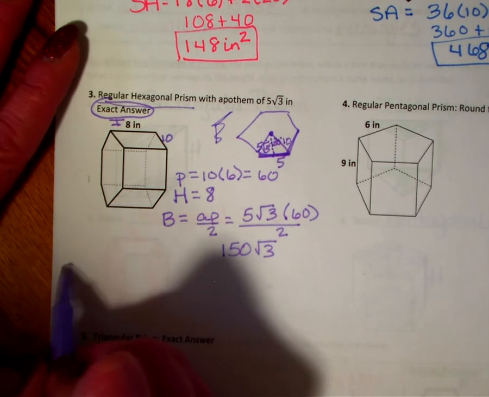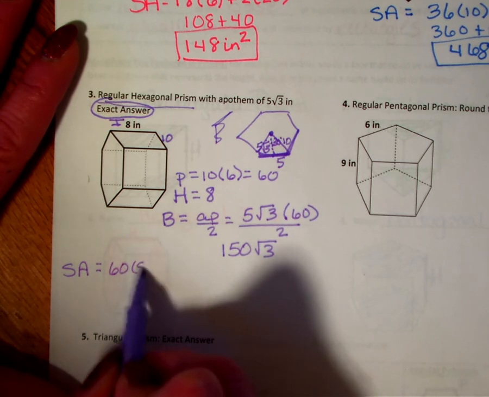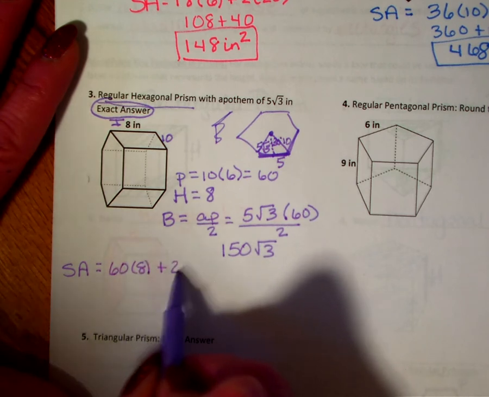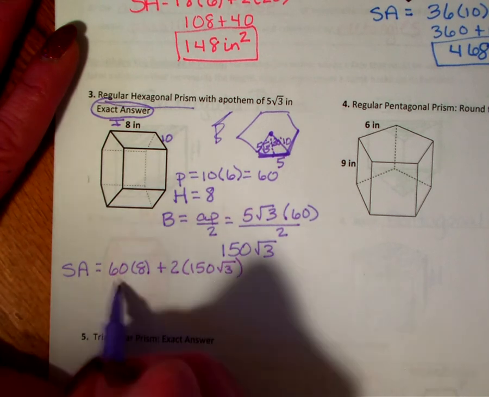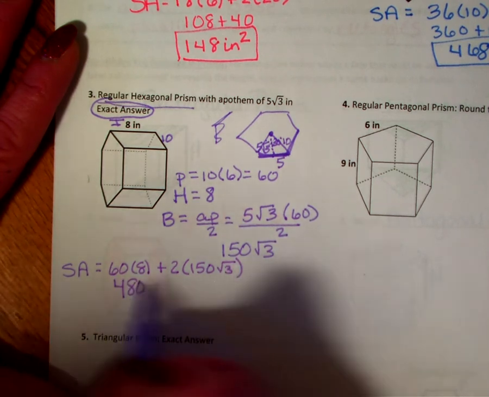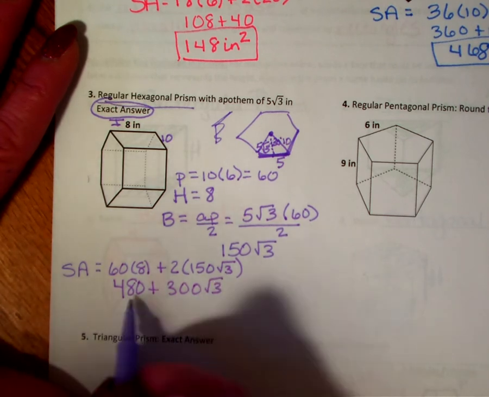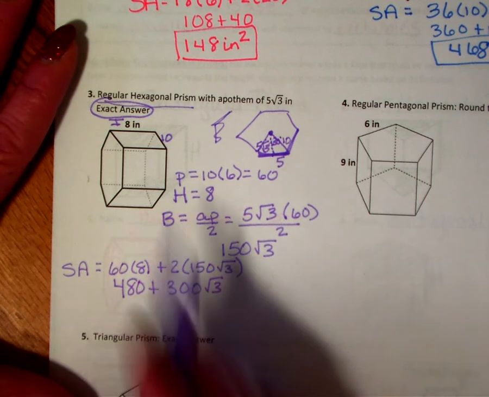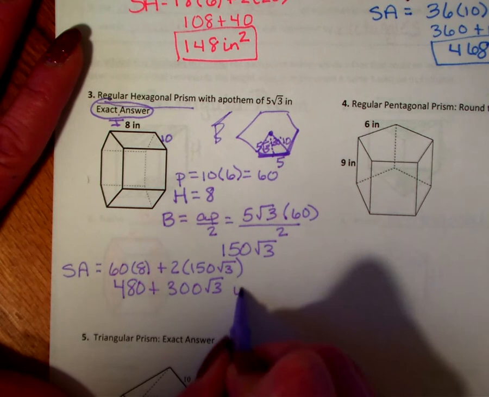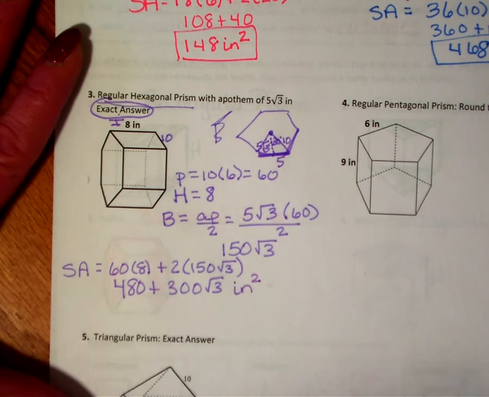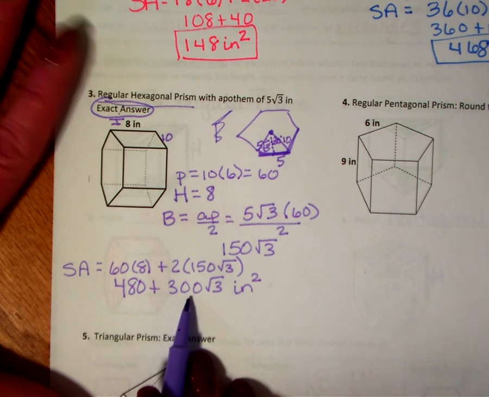Okay, so to find the surface area, I take P times H plus 2 times the base. So 480 plus 300 square root of 3. Remember, we can't add those because they don't both have square roots of 3. I think there may have been an error in asking for the exact answer, but that's okay. Inches squared. If they do in fact want the exact answer, that's what it would be.